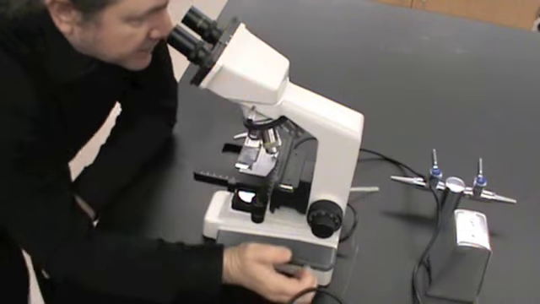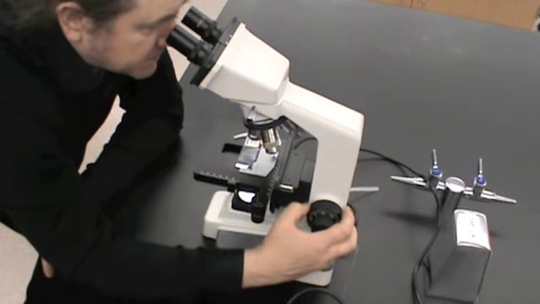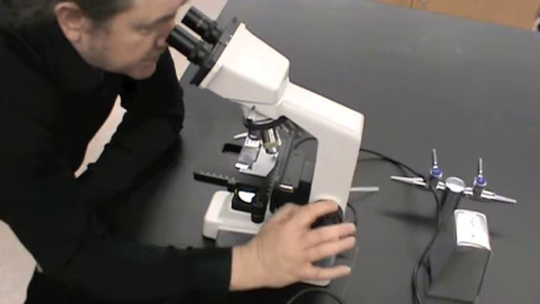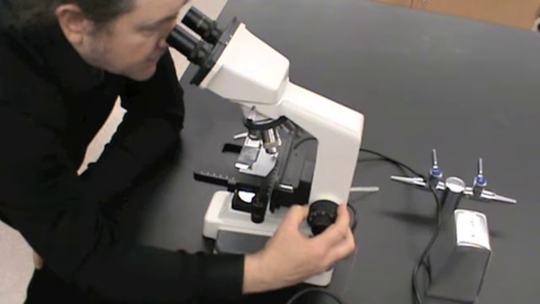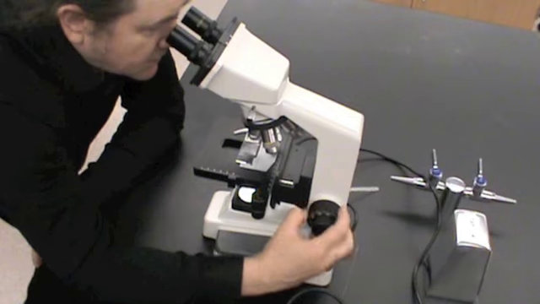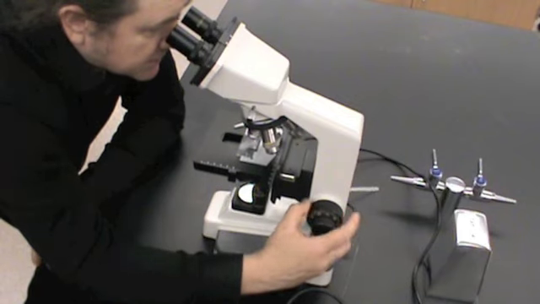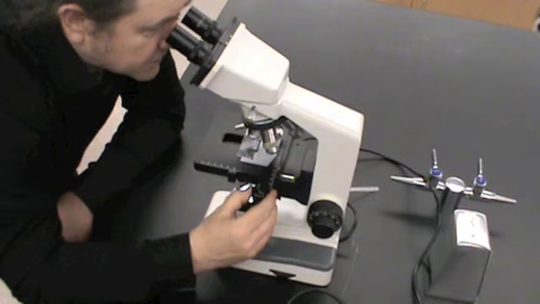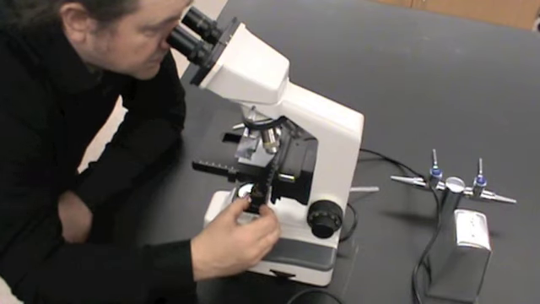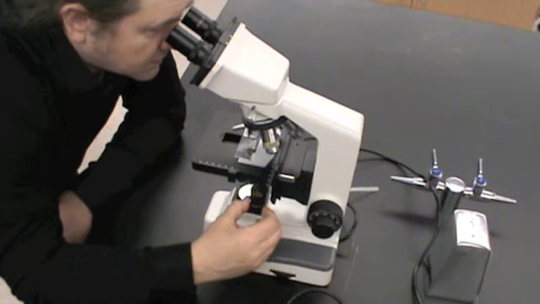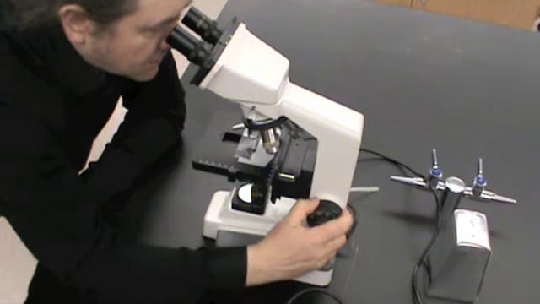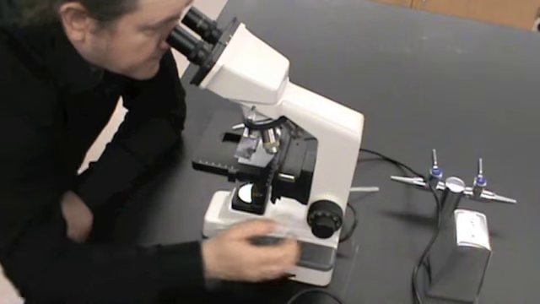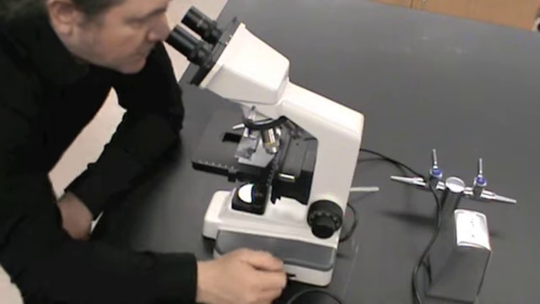And I can only see the light right now because I haven't focused the specimen. Now I'm going to use the coarse adjustment, which is this big knob. I'm going to turn it clockwise away from me until the specimen comes into focus. And I may have to use my mechanical stage adjustment to move it around. And we're in focus.